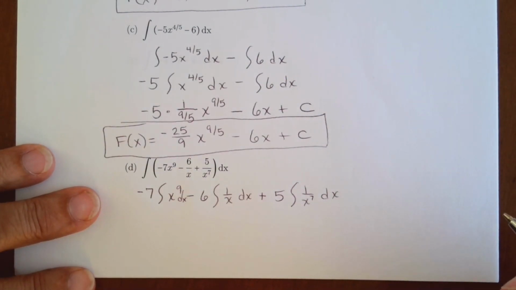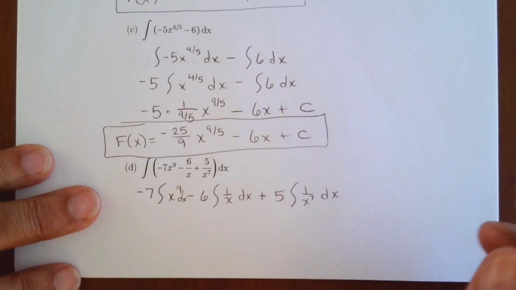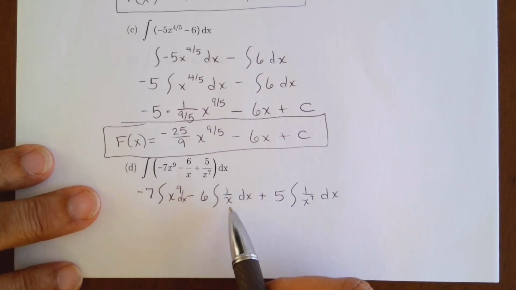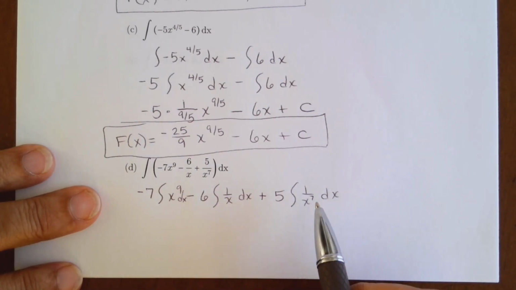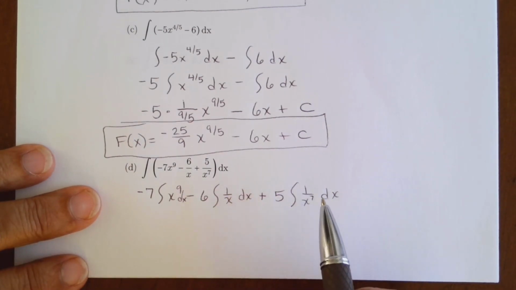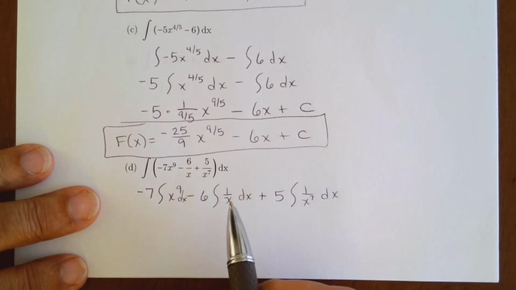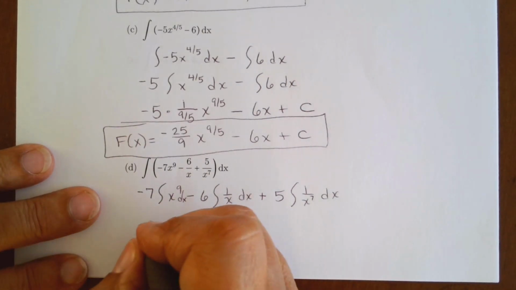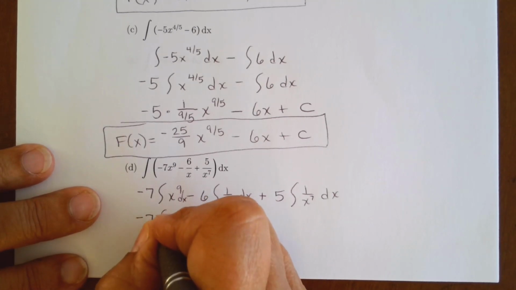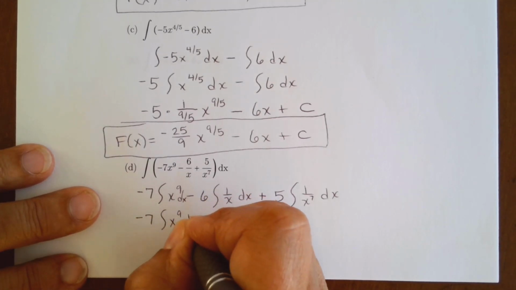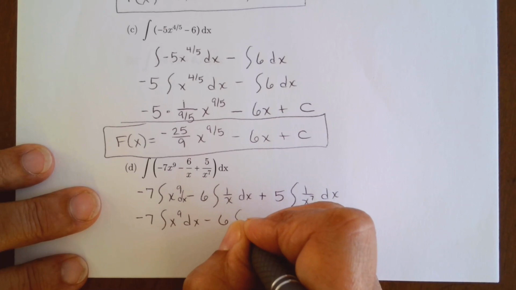Okay? Now, here's what I was talking about on this, because this has to stay like that. This one, however, I'm going to use that exponent rule. So I want to rewrite this as x to the negative 7. Every other exponent you want to write that way, except for this one. So we're going to do negative 7. I just want to rewrite this. I'm not doing anything new here.